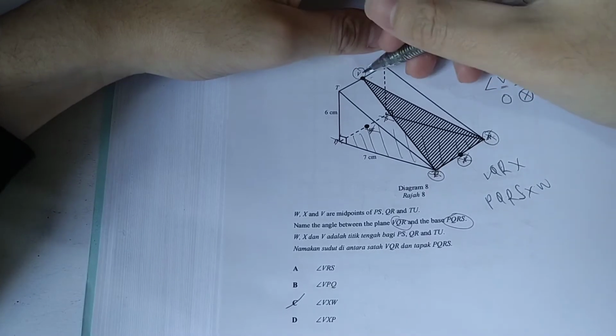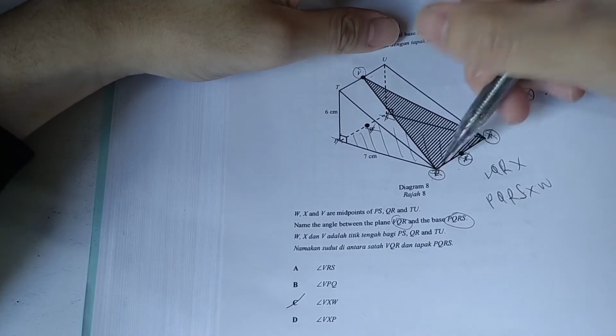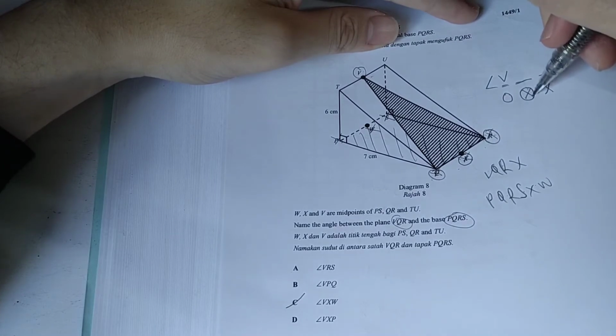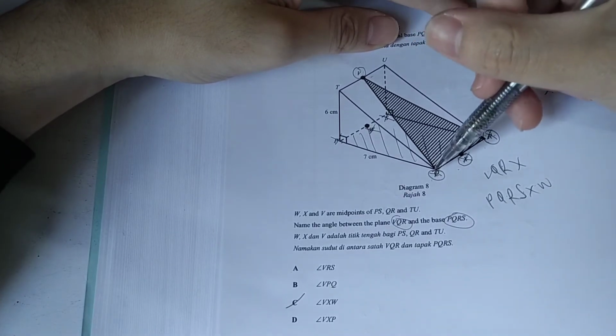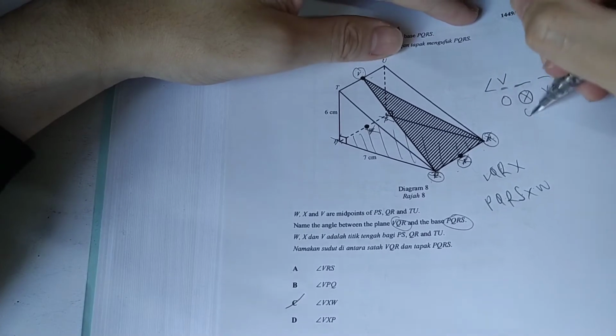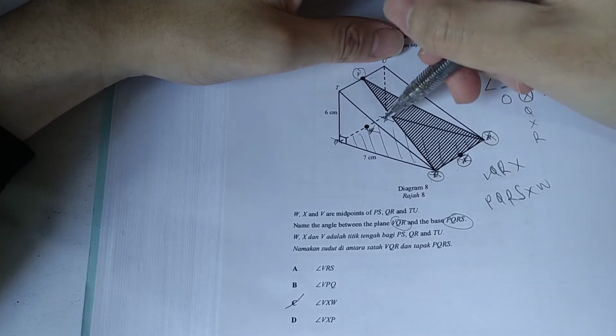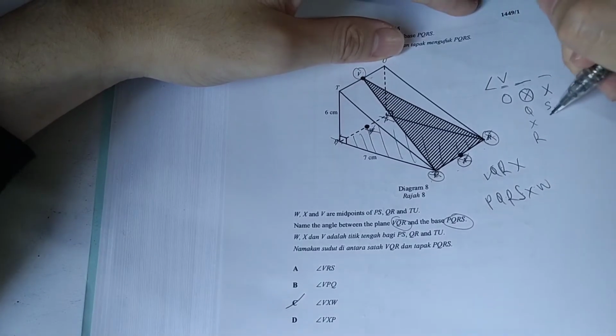When I say bulat means bulat only. This one doesn't count because this one is ada bulat and pangkah. So V only. The second one will be bulat and pangkah at the same time. So bulat and pangkah at the same time is Q, X and R. So dia boleh jadi Q, dia boleh jadi X, dia boleh jadi R. Okay, what about yang the last one? The last one is yang ada pangkah. So you tengok yang mana ada pangkah saja. S, W and P. So S, W, P.